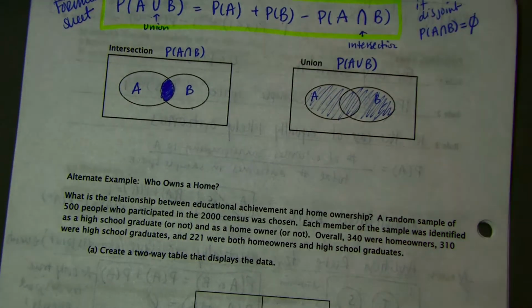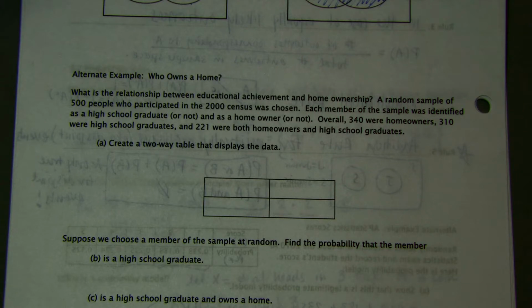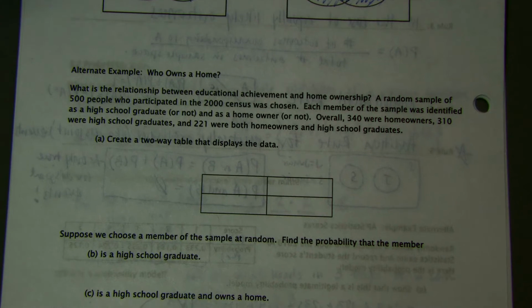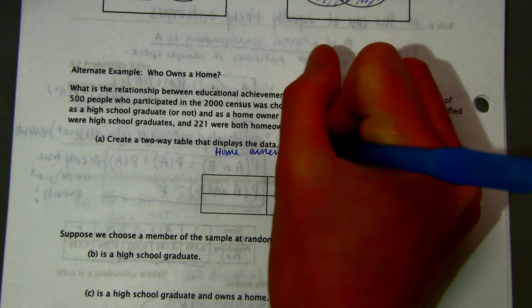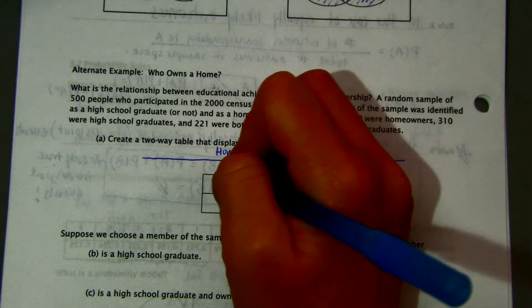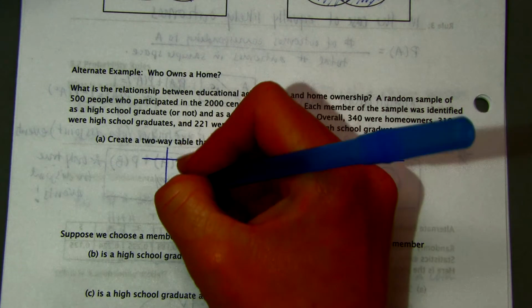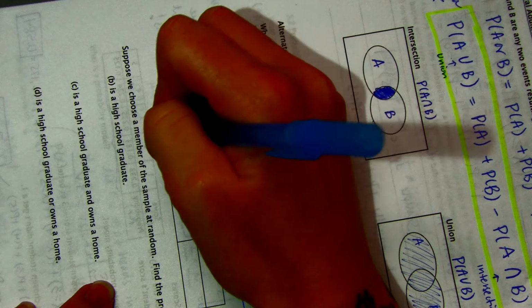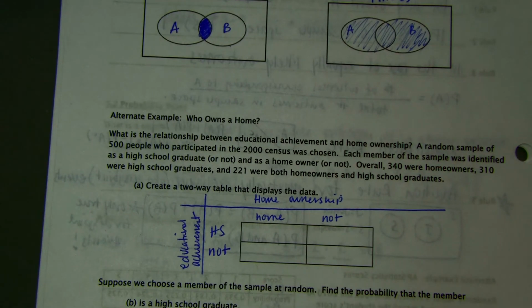Who owns a home? So we have some information about educational achievement and home ownership. A random sample was taken from the 2000 census. So what we want to do is create a two-way table that displays all of this data. So we've got two major categorical variables here. So we really have home ownership as the main categorical variable here. And either they own a home or they do not own a home. And then over on this side, we have their educational achievement. So they either went to high school or they did not. So we can make this two-way table.